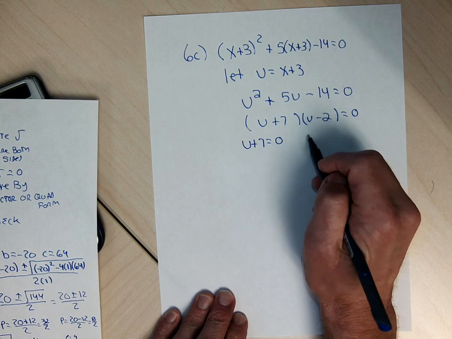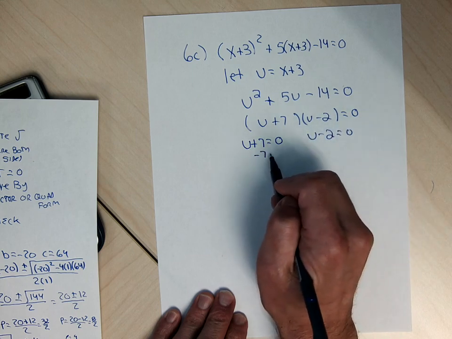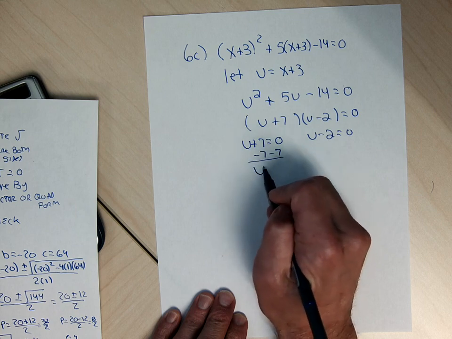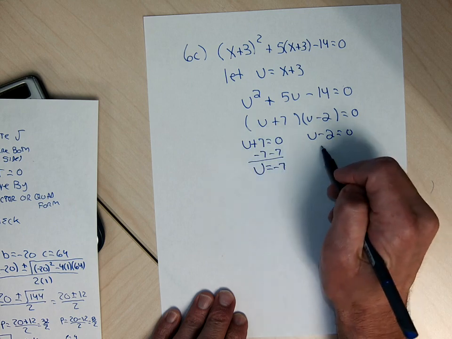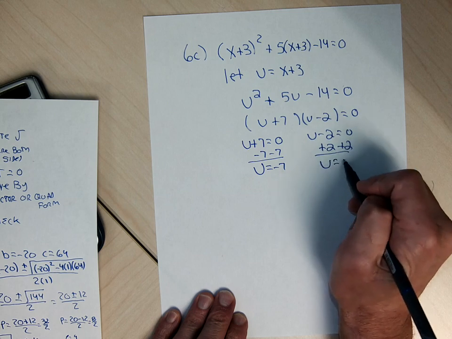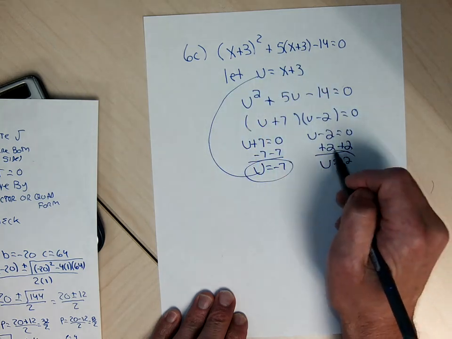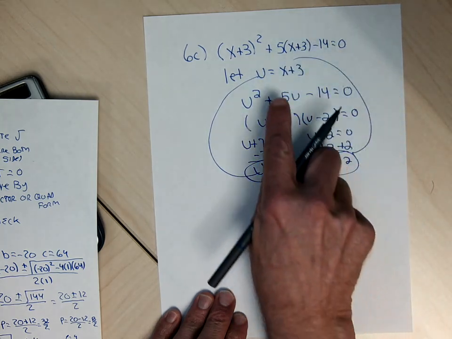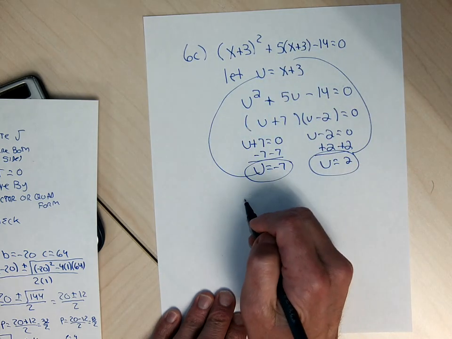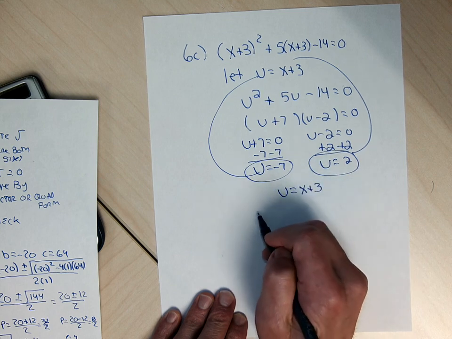Once I get the U version of the problem factored, I split the factors up, take each factor and isolate the U, and then we take the U and plug it back into the equation U equals x plus 3 and solve for x.